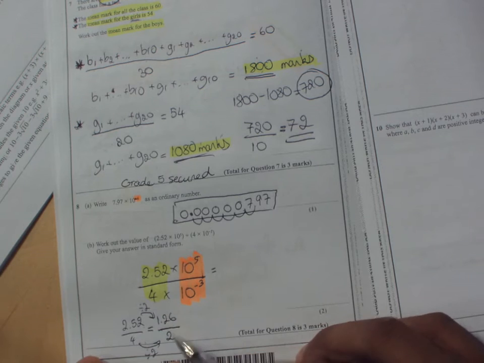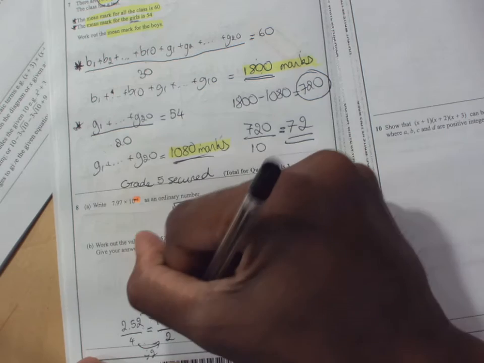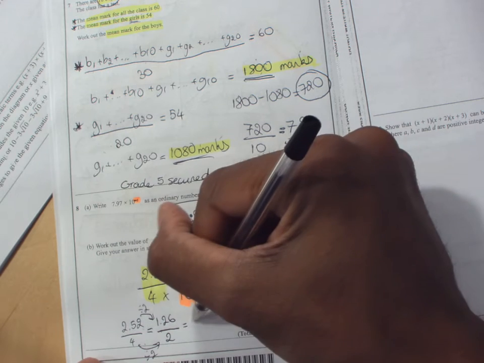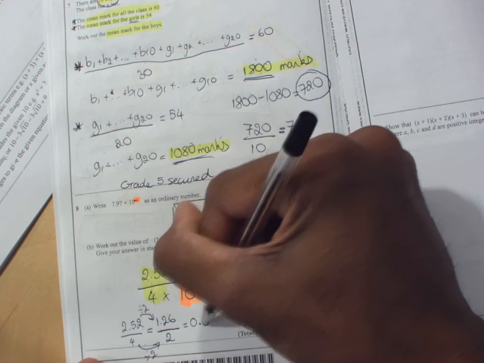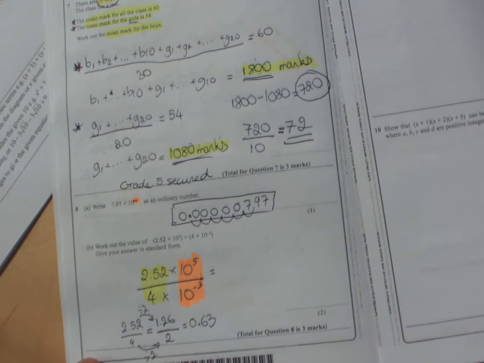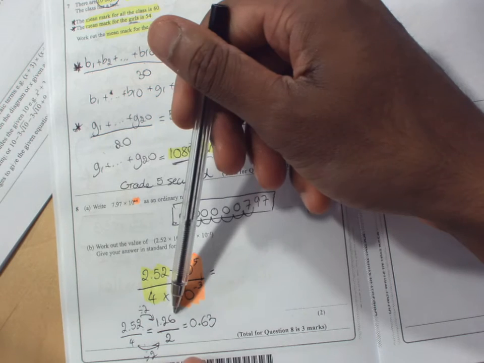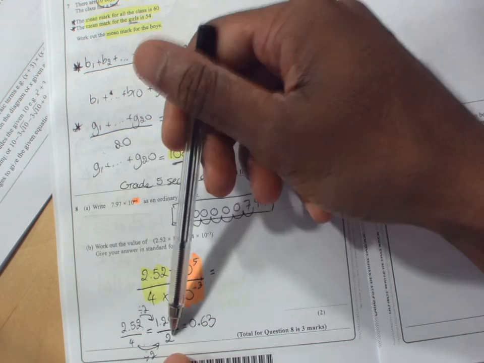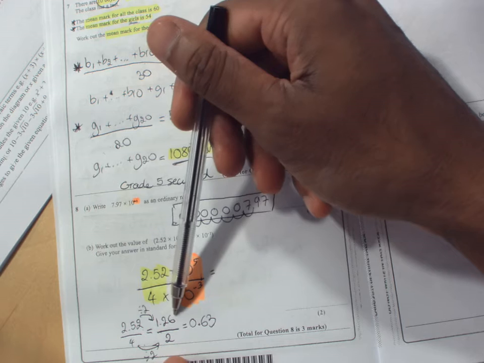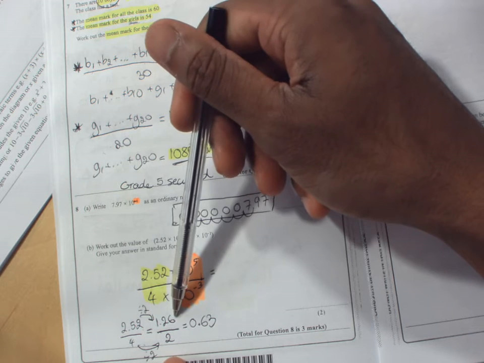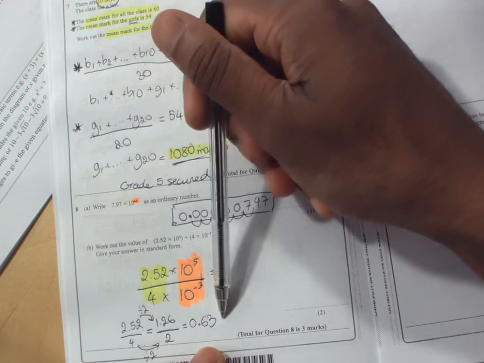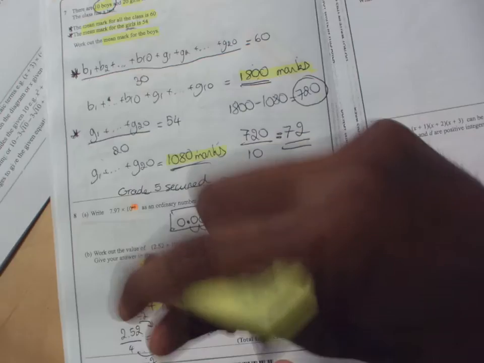And 1.26 divided by 2, if I work that out, is just going to give me 0.63. I don't need to do anything with this because all of what I've done here are equivalent fractions. So what's half of 1.26? It's just 0.63. Good, so that's the first part of my answer.